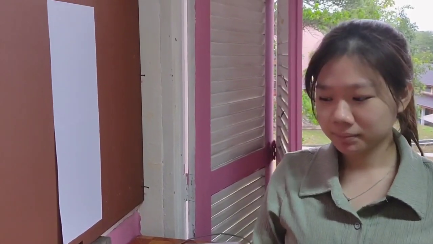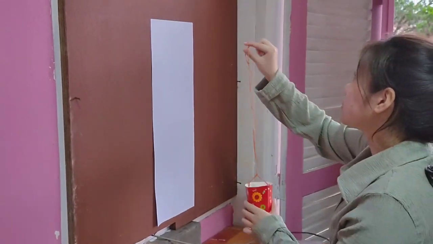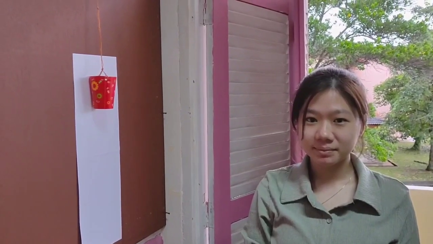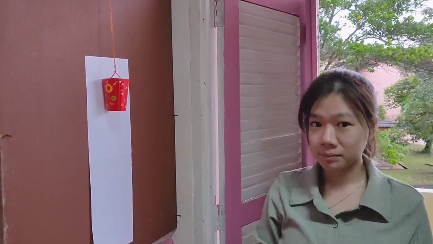The white paper is already placed. And then, hang the rubber band on the wall. Mark the original height of the cup using the marker pen.